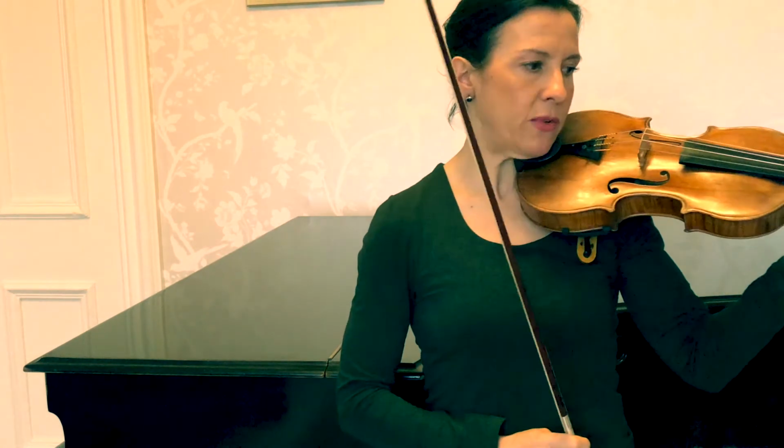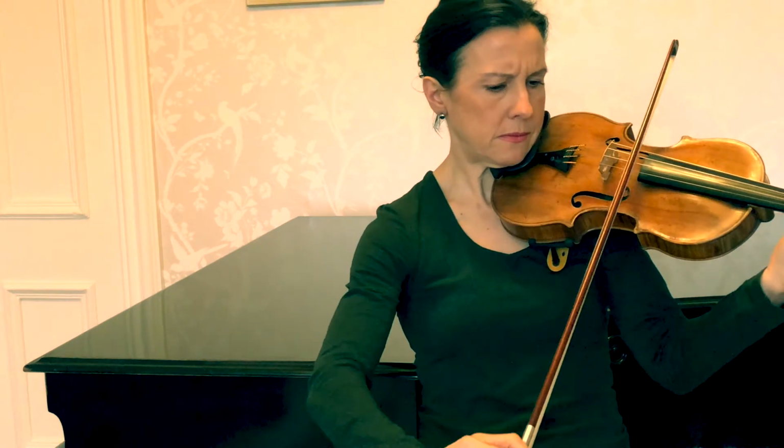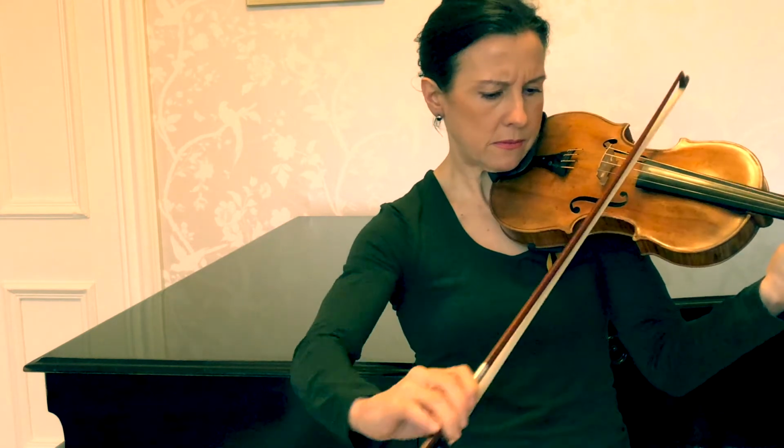So if we take bar 21, I'm going to create a gap. I'm going to play very fast 4 semiquavers, 4 sixteenth notes, gap, and in that gap I totally release my hand and then play the next one. A little faster. Hand is so soft. And now I'm going to do it all together. And again.